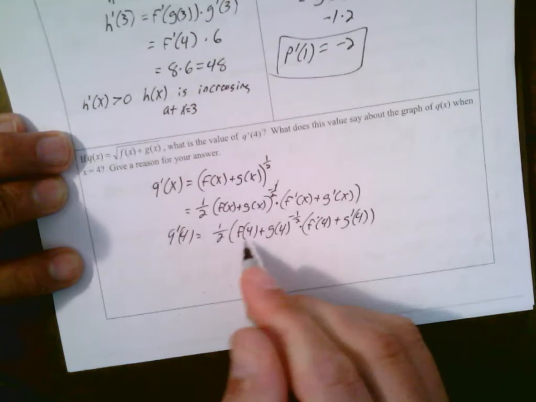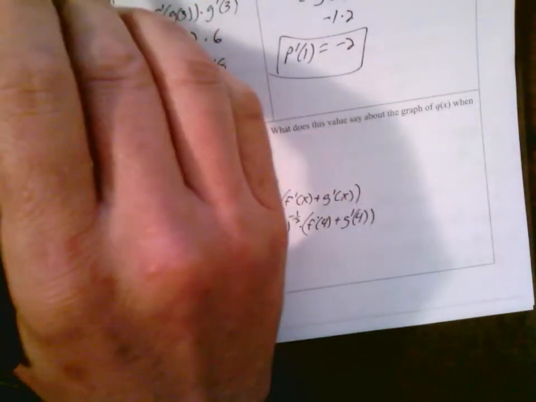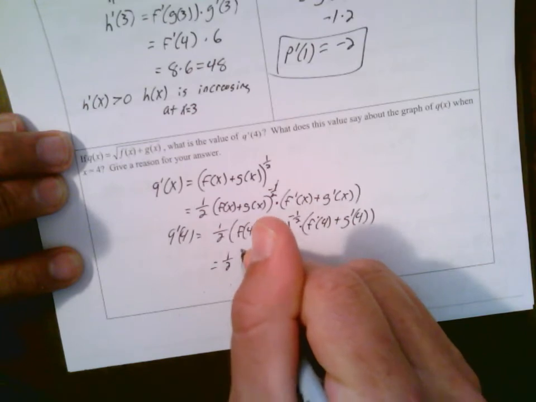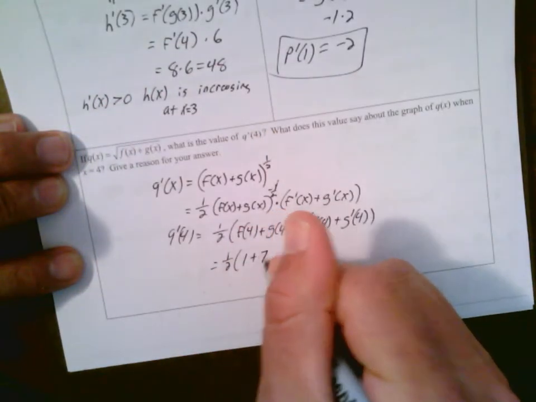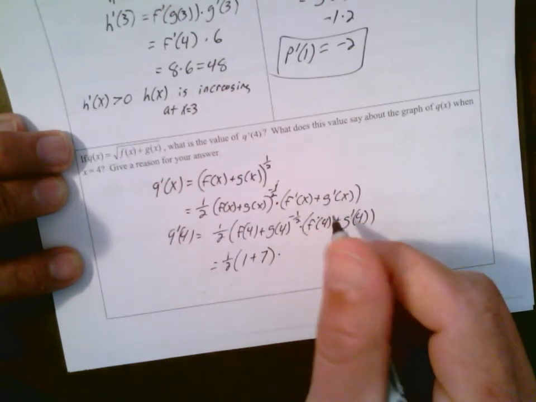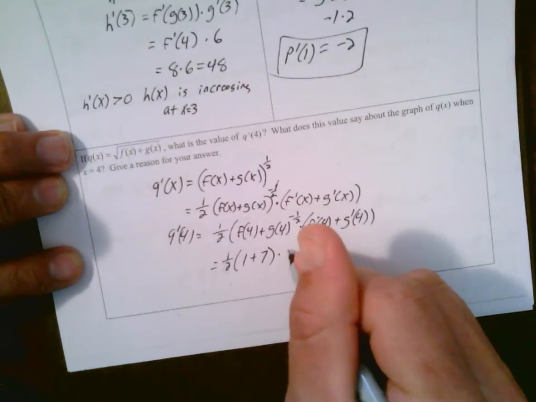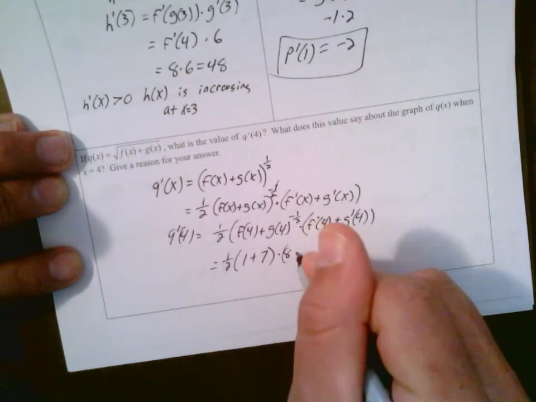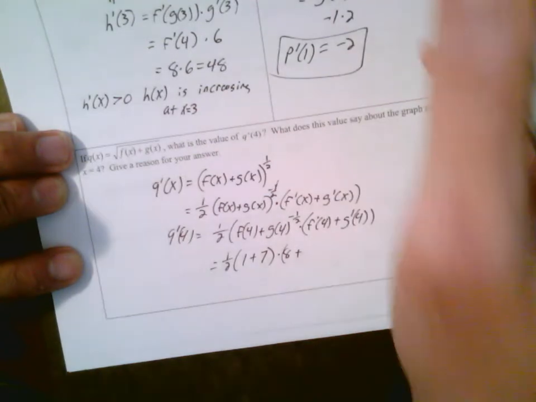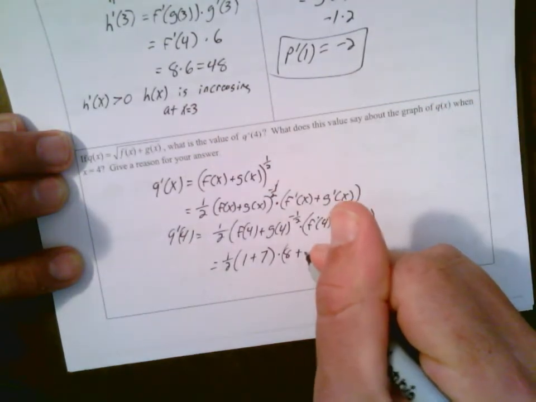So f of 4 is 1, g of 4 is 7, times f prime of 4 is 8, plus g prime of 4 is negative 2. All of those are on our chart.